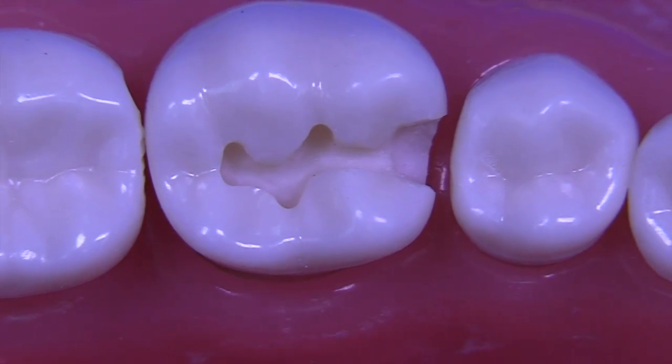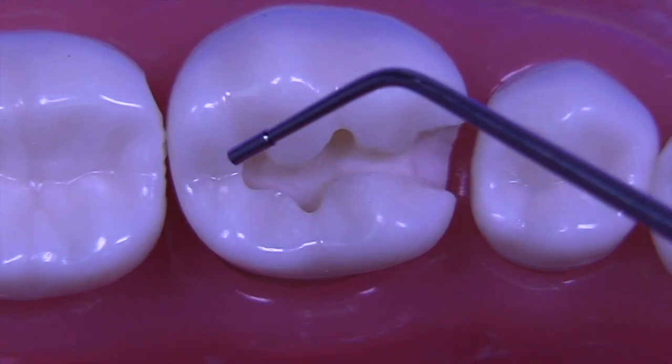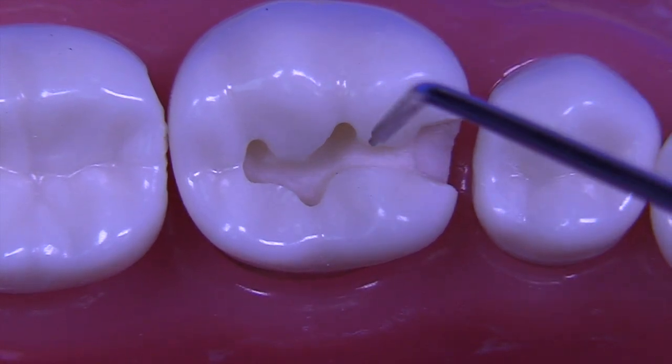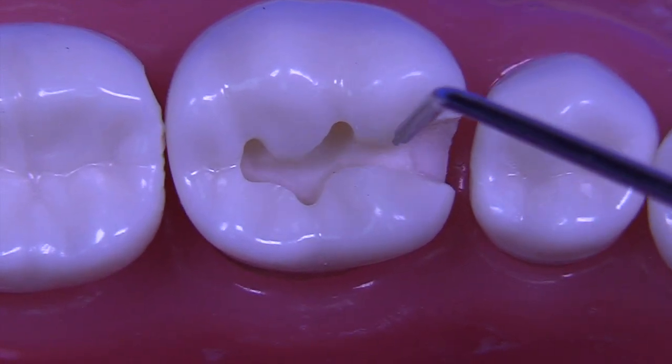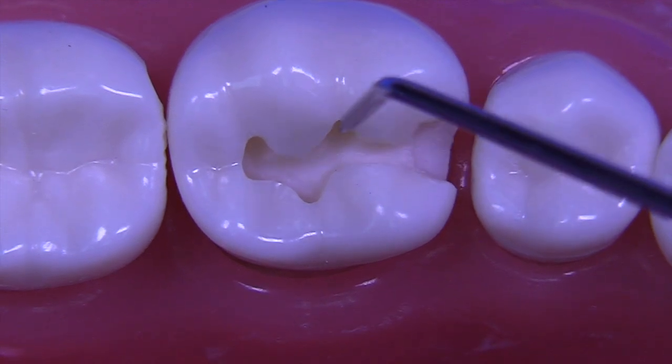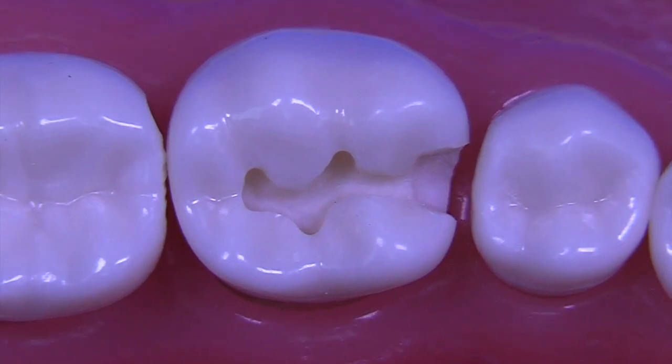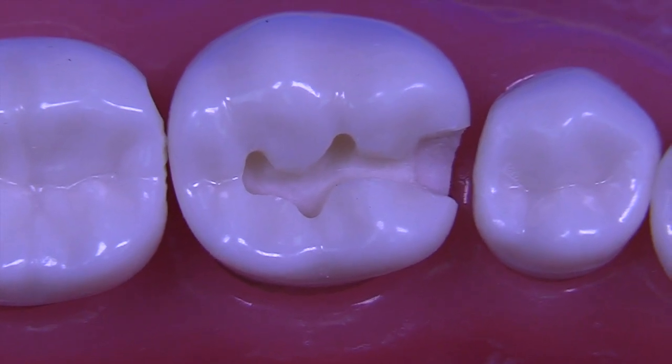Now let's think about the flow. Does this have nice flow? And I think it does. There's a little bit of a sharp edge here and here on the occlusal portion, but the rest of it has, generally speaking, very nice flow. So I think in that area you did quite well.